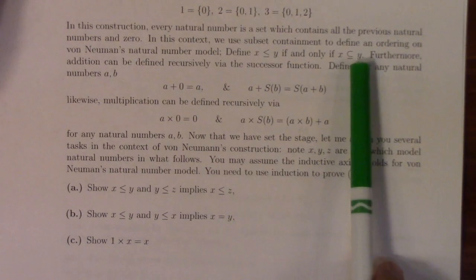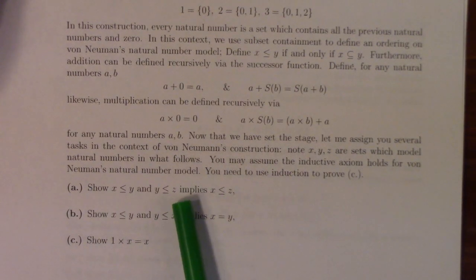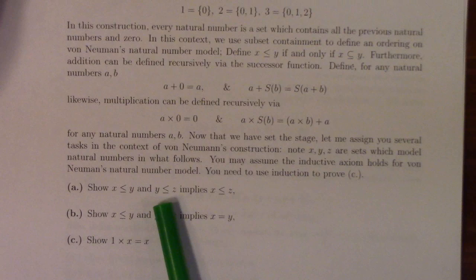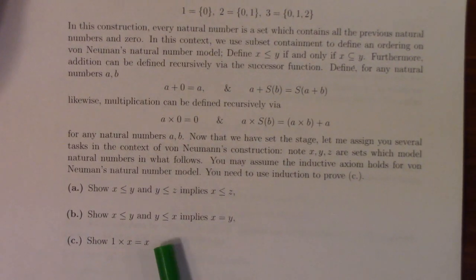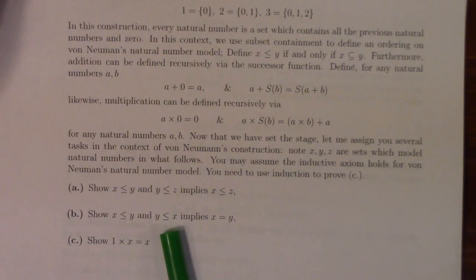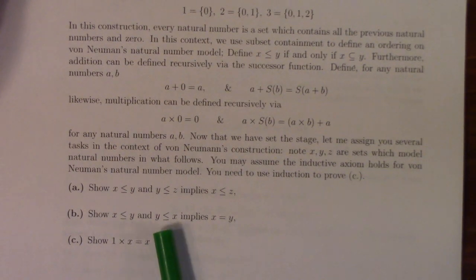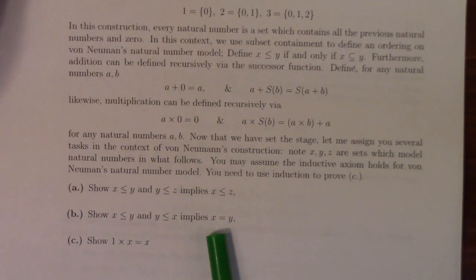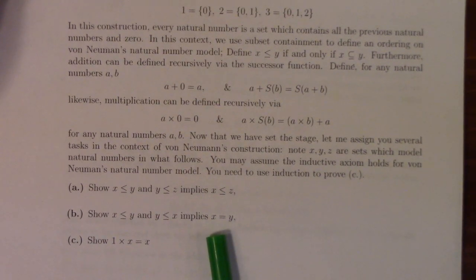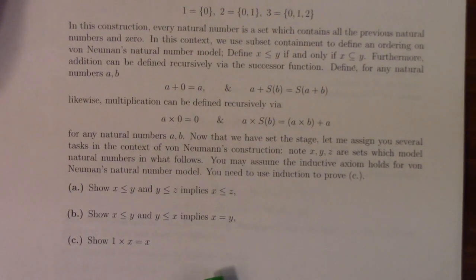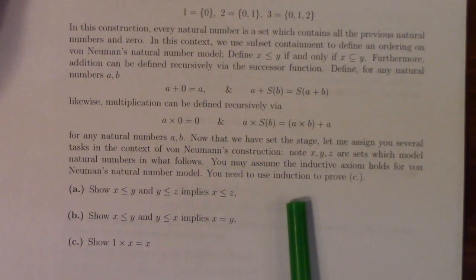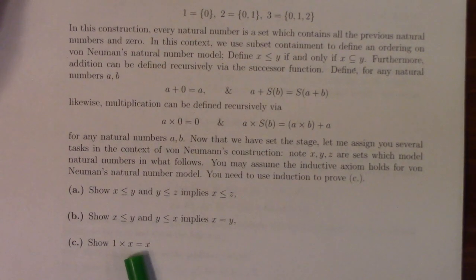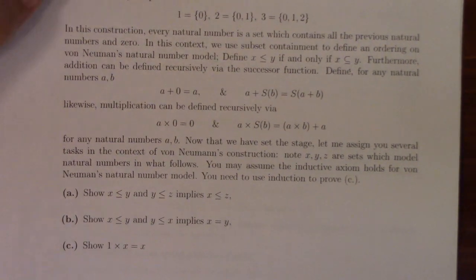So if you know properties of subsets, x is a subset of y and y is a subset of z, well, that implies x is a subset of z, so that gives you part A. And this would mean x is a subset of y, this would mean y is a subset of x, so if you have double containment, you get equality, right? How do we prove two sets are equal? We prove one's a subset of the other and the other is a subset of the one. And then to show that 1 times x is x, that is going to require the use of induction. So part C you have to think about a bit, but parts A and B are actually not too hard.